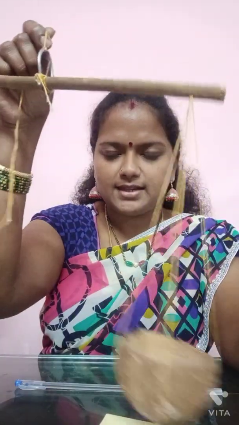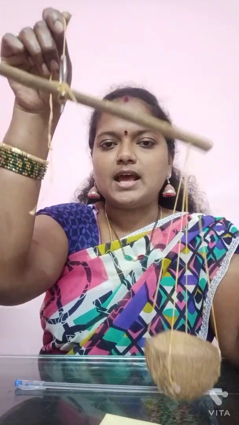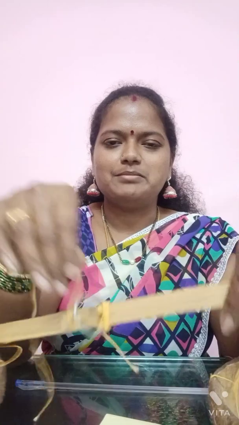So this is the Avogadro number. 6.023 into 10 power 23 is the Avogadro number. For carbon, the gram atomic mass is 12 grams. That means if you take an electronic weighing balance, not this one, and weigh 12 grams of salt, like in a spoon, you can take 12 grams. That much amount has 6.023 into 10 power 23 atoms in it.